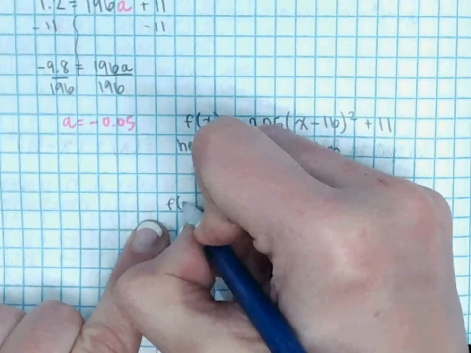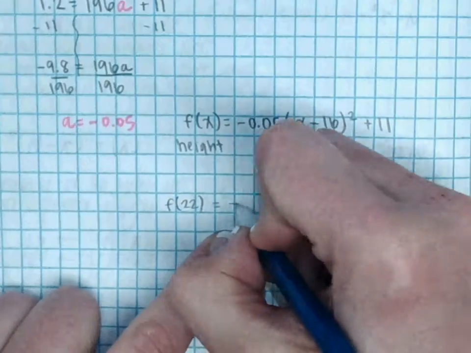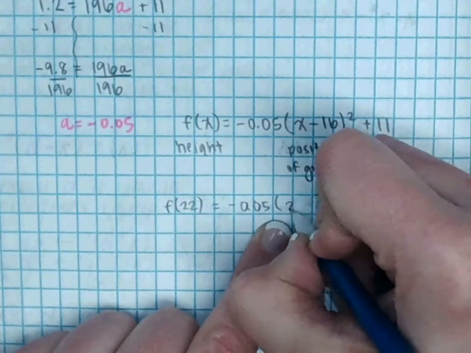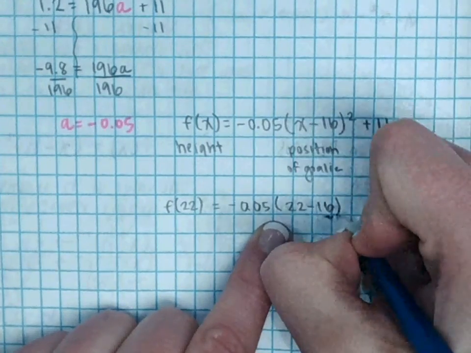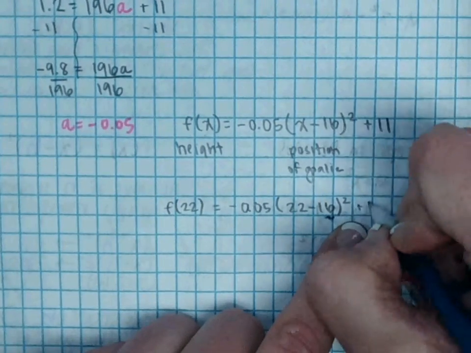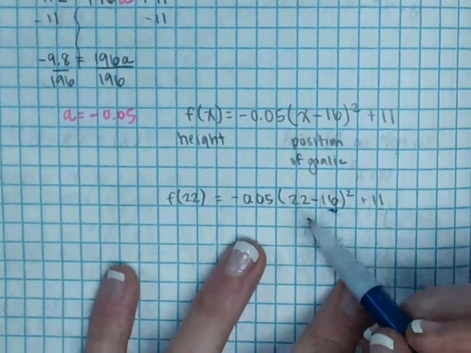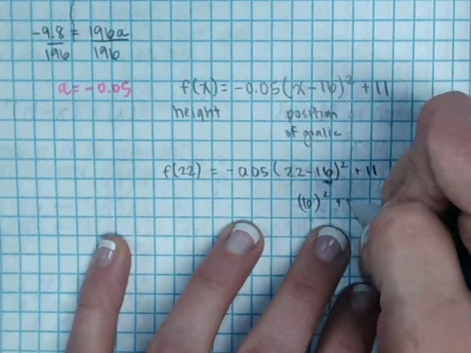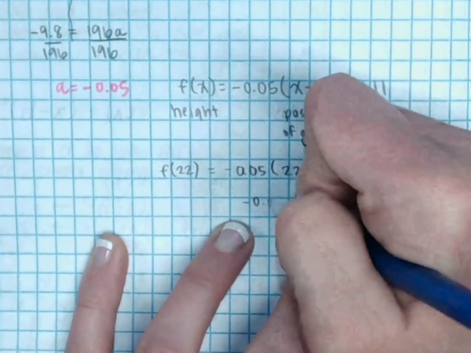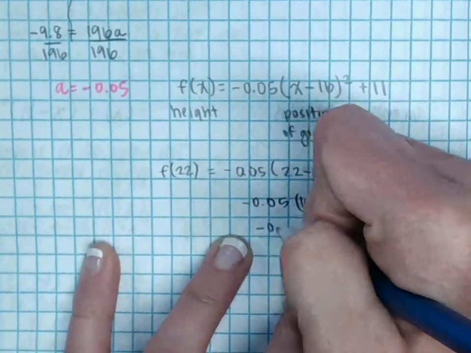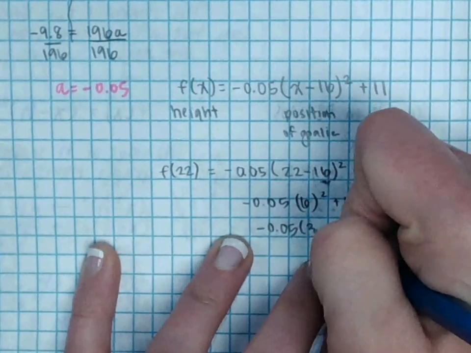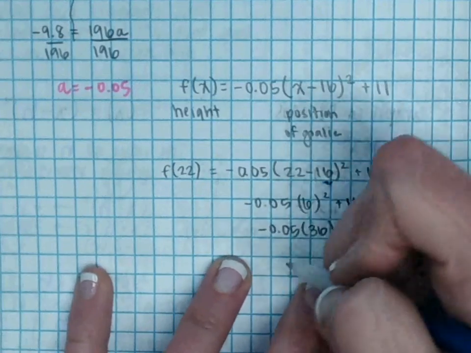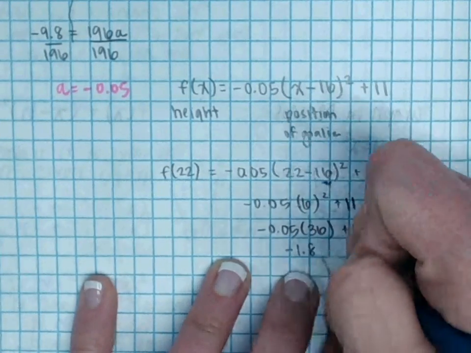So f of 22 equals negative 0.05 times 22 minus 16 squared plus 11. So again, 22 minus 16 is 6. Square that, which is 36. Then I multiply that by negative 0.05 to get negative 1.8.